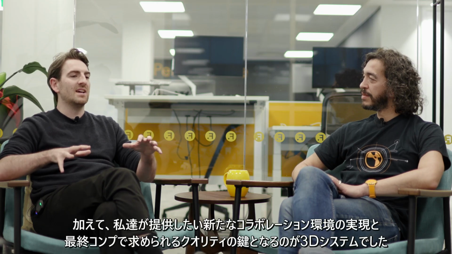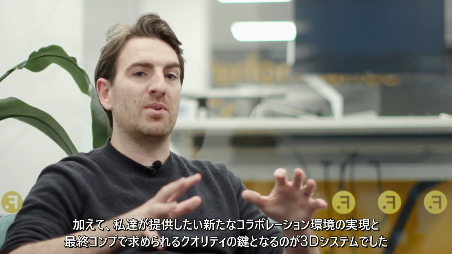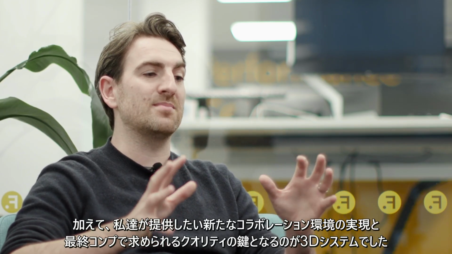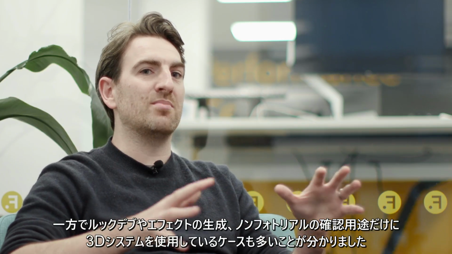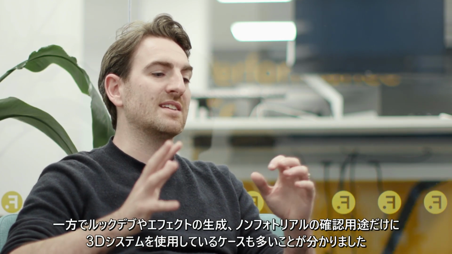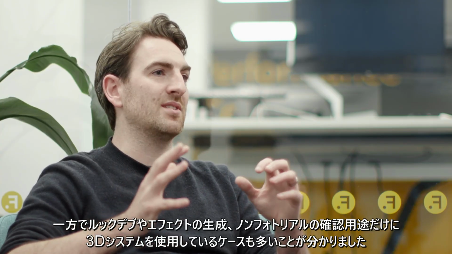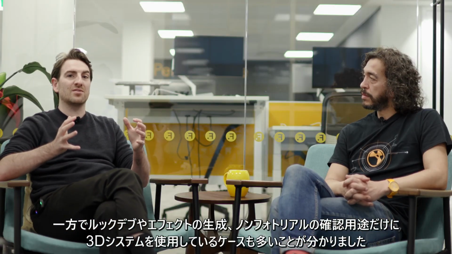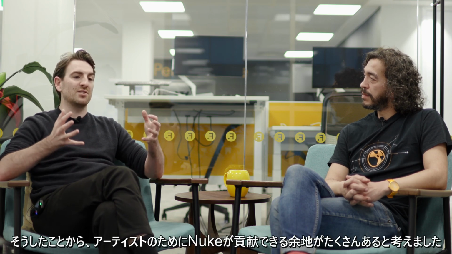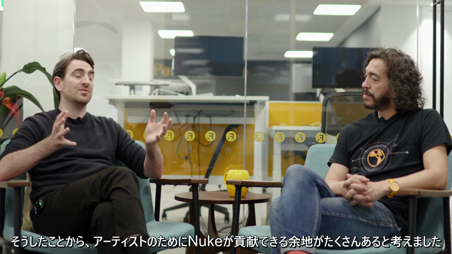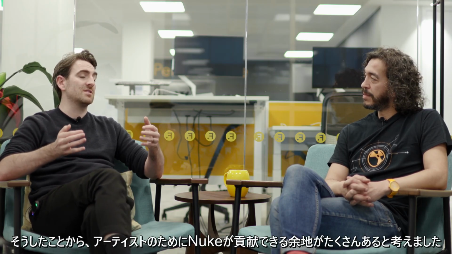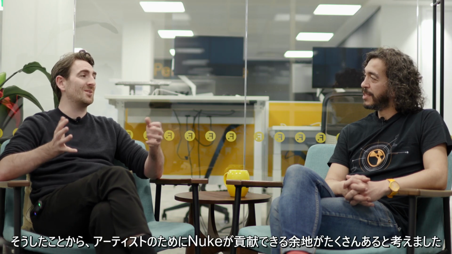Because we find compers, yes, you're always needed at the end of the pipeline to make sure you build the magic for the final shot, and the 3D system has been key for that. But we hear so many people using the 3D system just to generate amazing looks or effects for look dev, and you see all the innovation that's happening across non-photoreal films and how that's achieved. And we really think there's a lot of space that can be done there in Nuke for artists, and what compers can really contribute more than just what they already do, which is a hell of a lot.